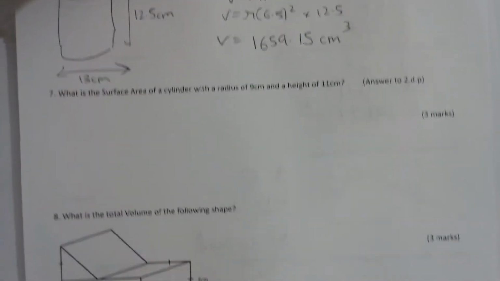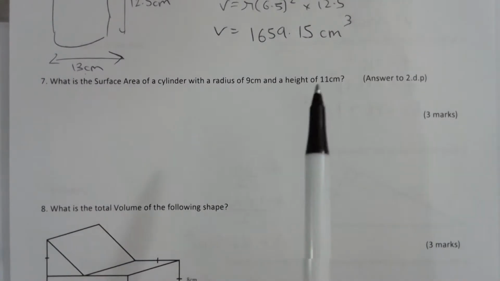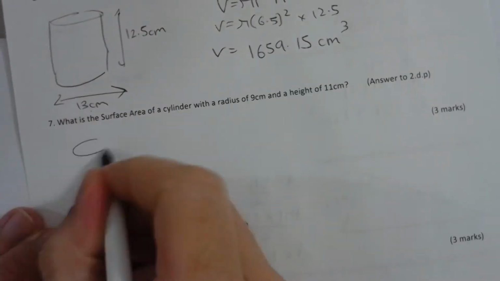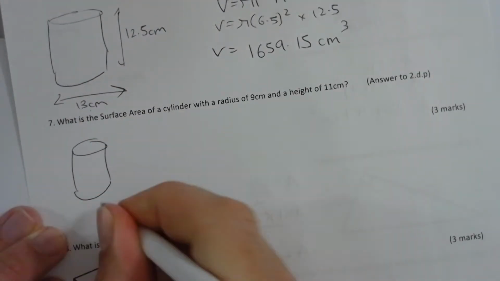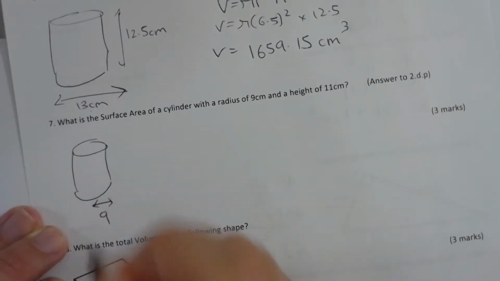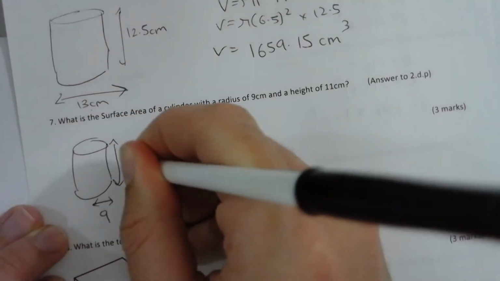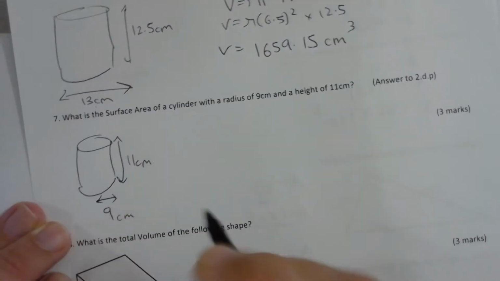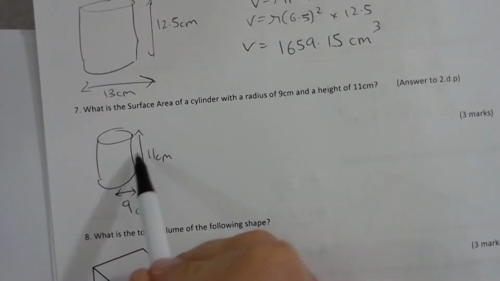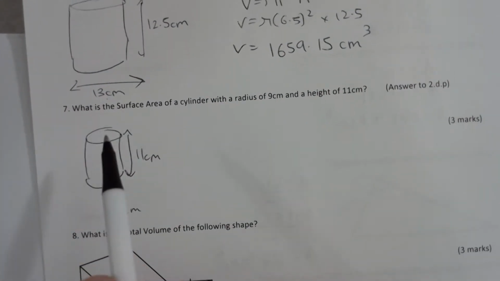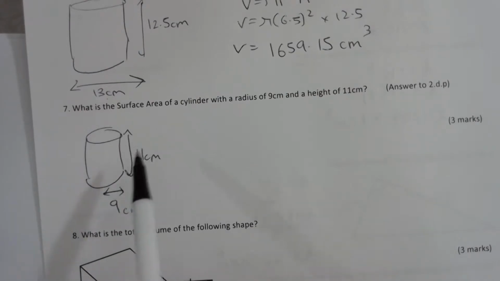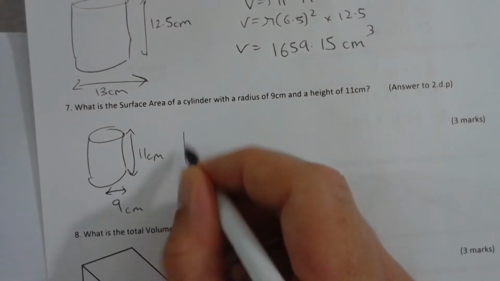What is the surface area of a cylinder with a radius of 9 and a height of 11? I'm going to draw it again. This time it's giving us the radius of 9 and a height of 11. Now the surface area is, you could think of it as a prism, like 2a plus ph if you unfolded it to the net, i.e.